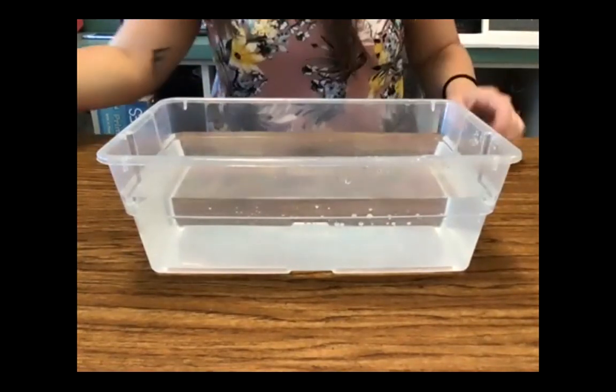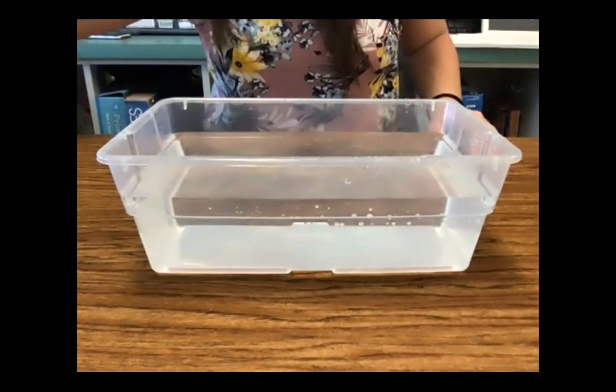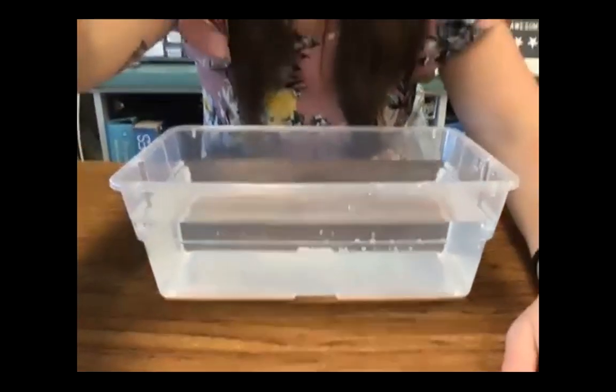All right, so the first object we are going to test out, and let me preface this and say, this is an experiment where it would be much better for you to understand if you were here in the science lab and you could touch these objects, you could hold these objects, you could think about the things I just told you to make your hypothesis and to understand why they sink or float.